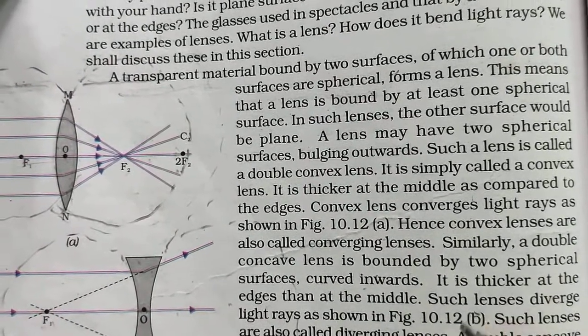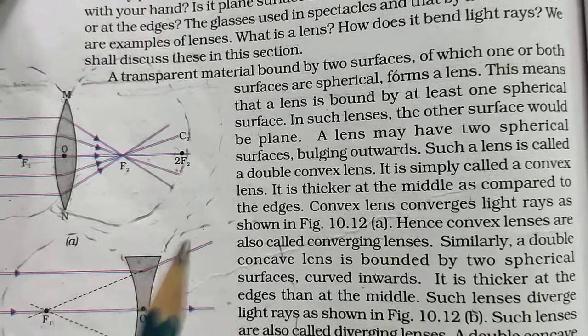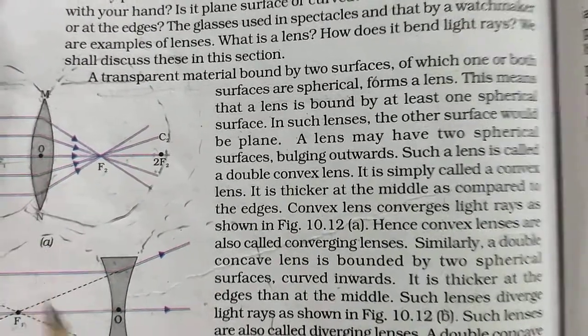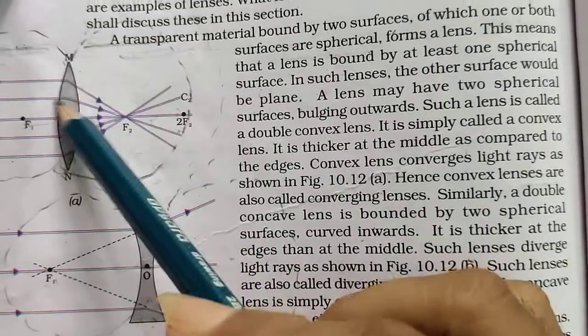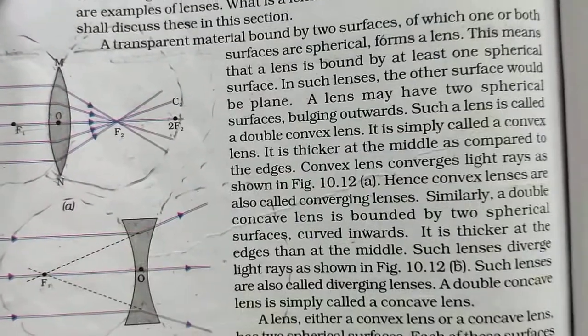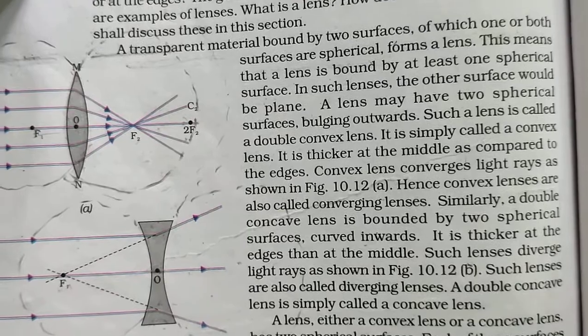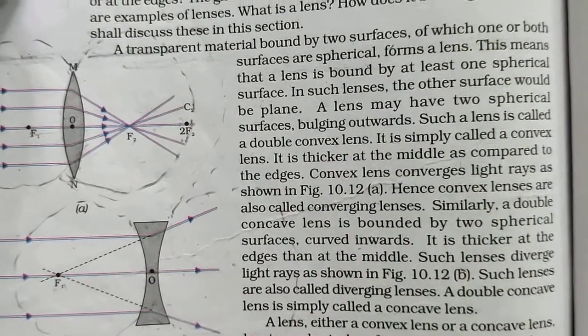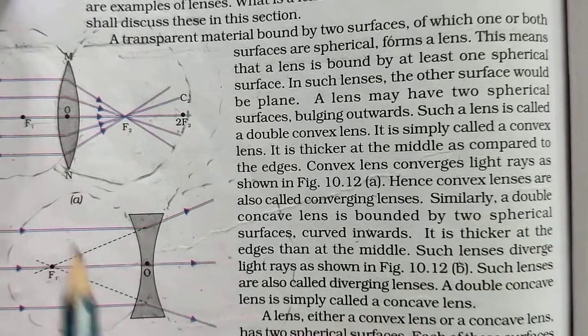But in this chapter, we discuss only the convex and concave lenses. The other lenses are not discussed here. That is why we must emphasize the convex and concave lens.